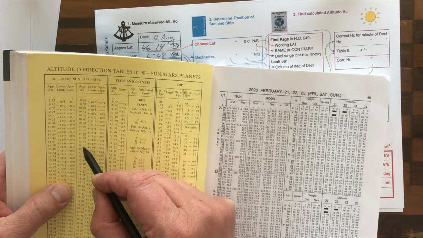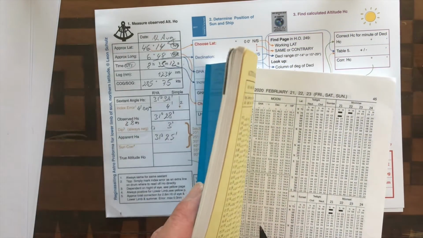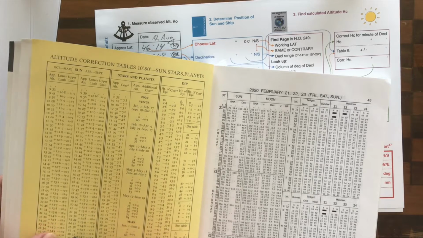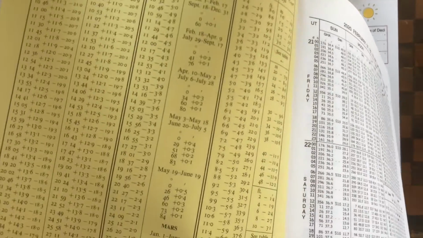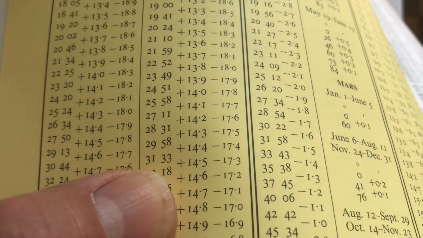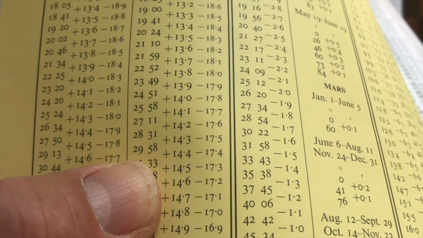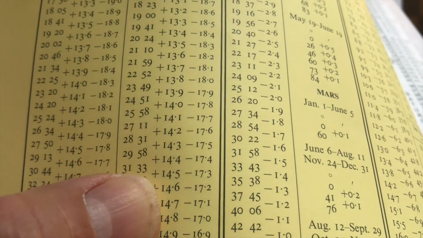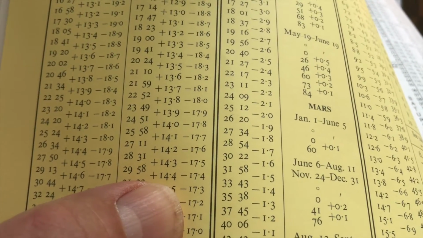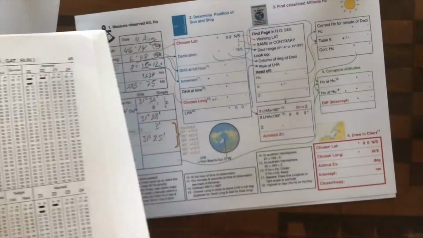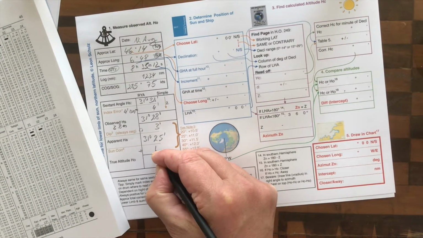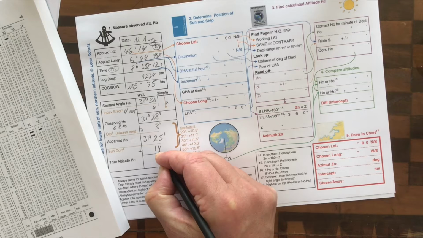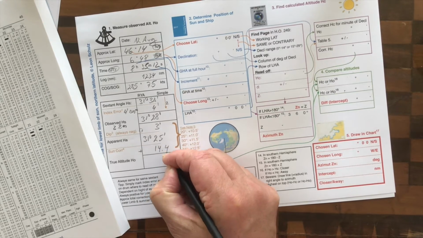So we go down here, 31. So if you have a look there, it's between the 29.58 and the 31.33, so it's 14.4 minutes. You have to add those. 14.4 minutes.